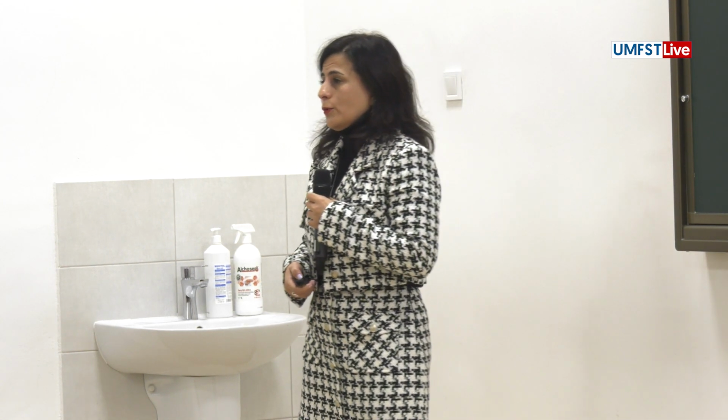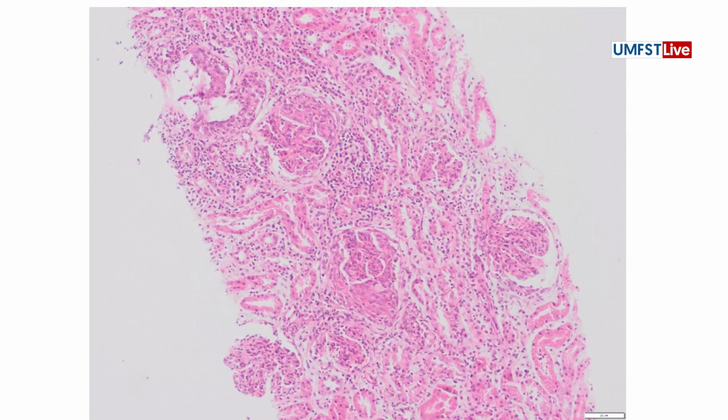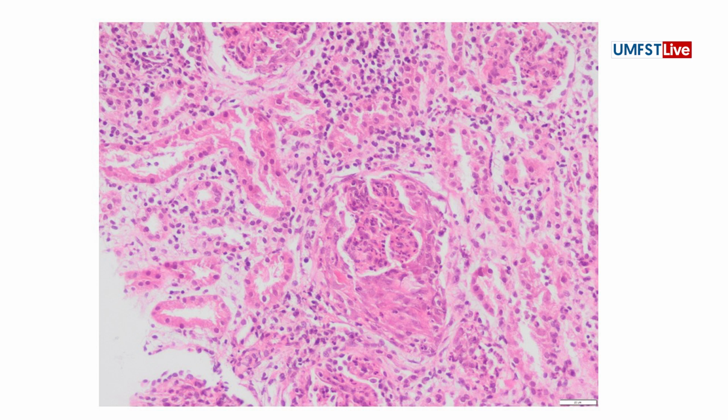When we look, we cannot see the capillary loops; you see erythrocytes here. The glomerulus is very crowded. We usually prefer that there are more spaces in the glomerulus. But you see here, the crescents. And there is some karyorrhexis, I guess. And there is fibrinoid necrosis here.